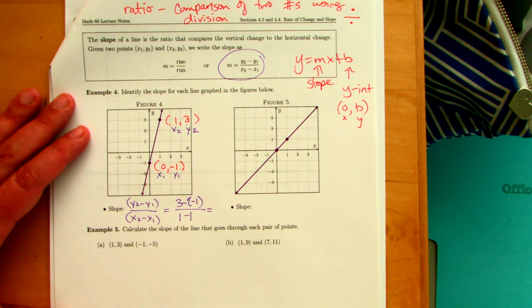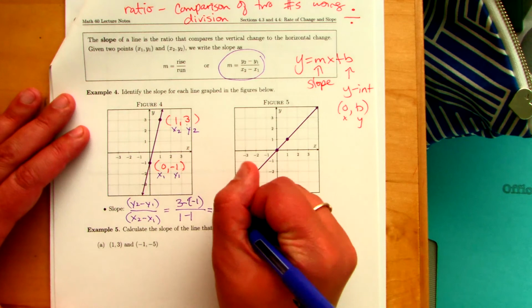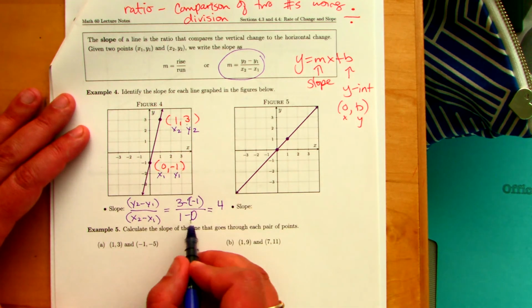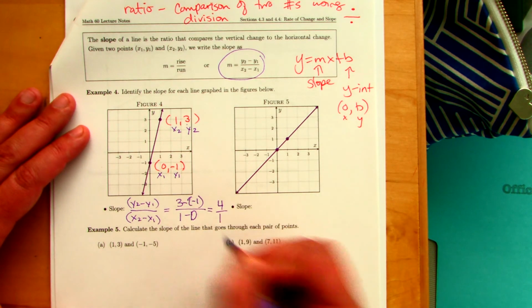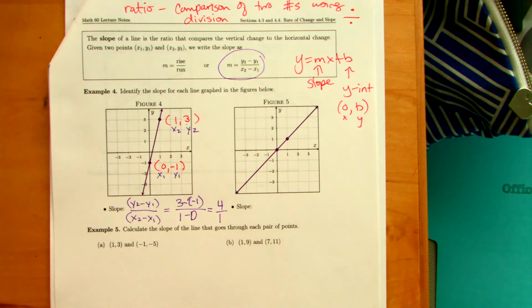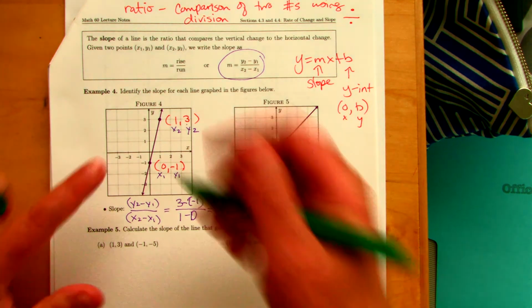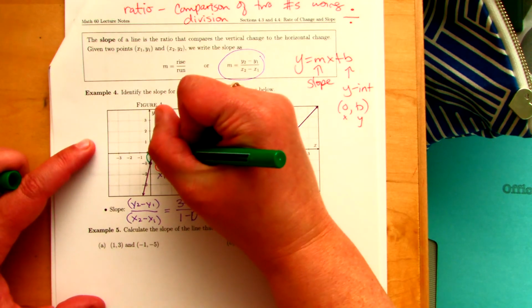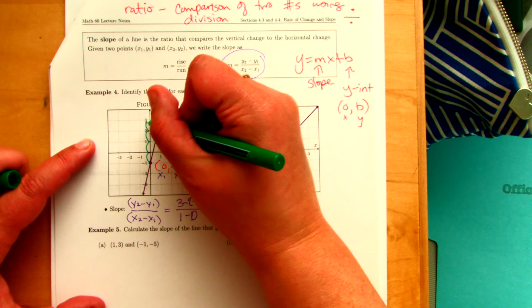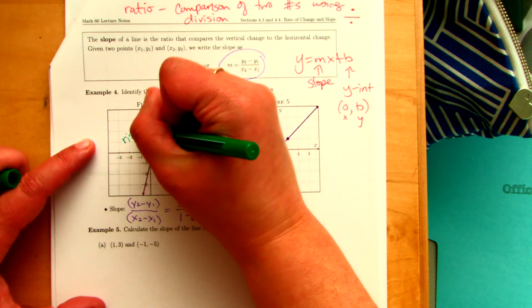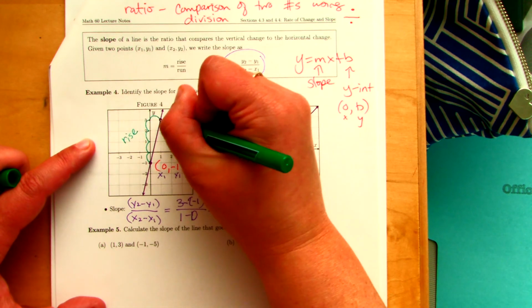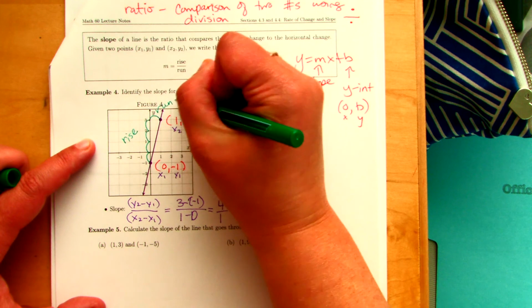Isn't that plus a positive, right? So 4. Oops, I meant to put a 0 here. 1 minus 0 is 1. Now if we look at the graph, I'm going to rise 1, 2, 3, 4. That's my rise. And 1 is my run.